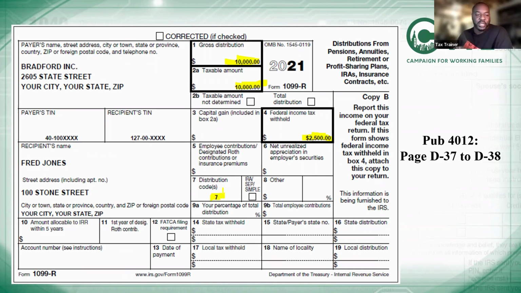There's a code 1 for taking money out early, where you have to pay a penalty on it. There's a code 3 for disability. There's a code Q and J, and all these different types of codes, and they're in the 4012. I'm not going to go through all of them, but code 7 is a normal distribution, somebody taking money out of their retirement after they reach their normal retirement age and are able to take money out without penalty. And that's probably the most common one we'll see.